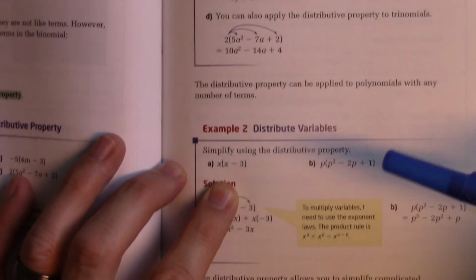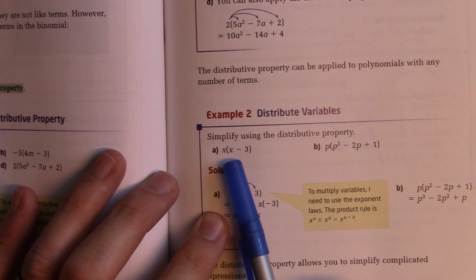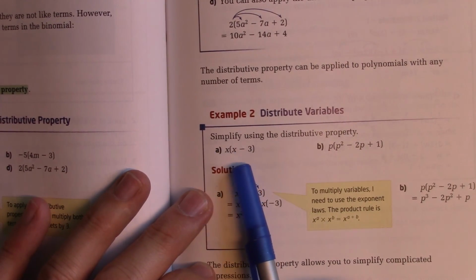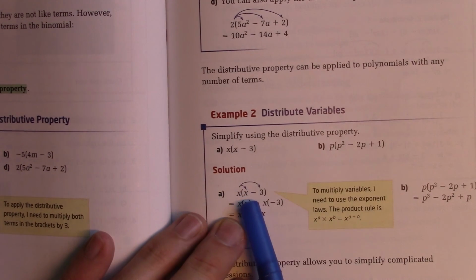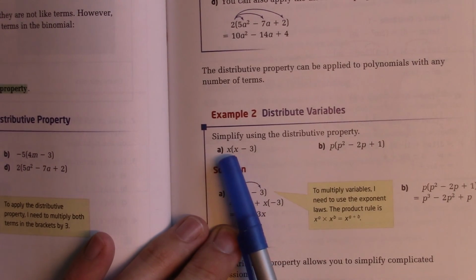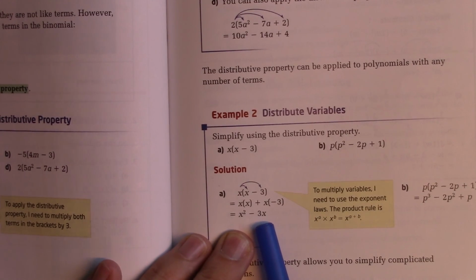Okay, let's look at this second example here. x times x minus 3, you're going to multiply the x times the x, which gives us x squared. And then x times negative 3 becomes negative 3x.